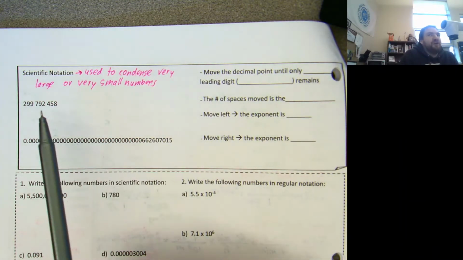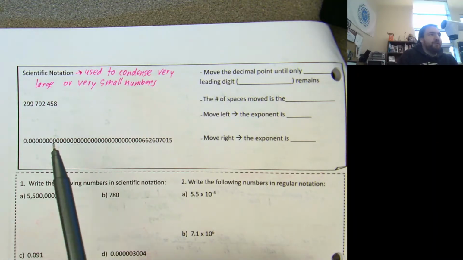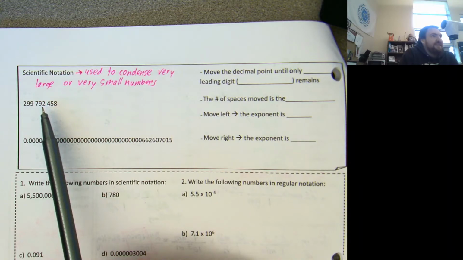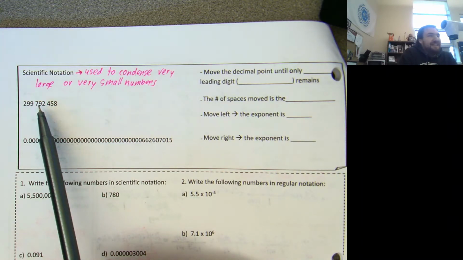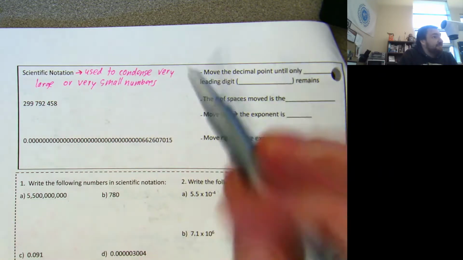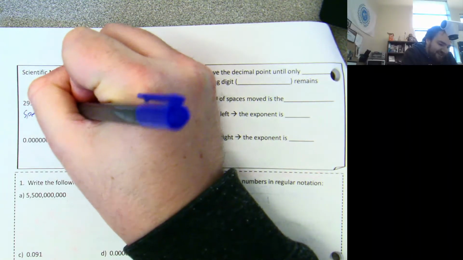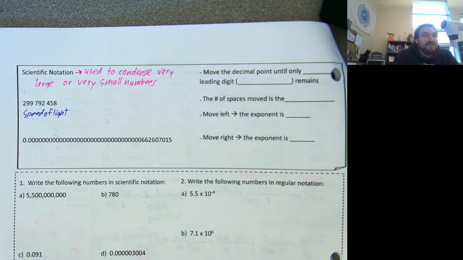This and this are both numbers that we use in physics fairly regularly. This number here, does anyone recognize it? Is anyone into physics and has an idea what this number might be? It is the speed of light. The speed of light is 299,792,458 meters per second. It takes light 8 minutes to get from the sun to the earth. That means if the sun explodes, you've got 8 minutes until it goes dark. It's weird to think about.